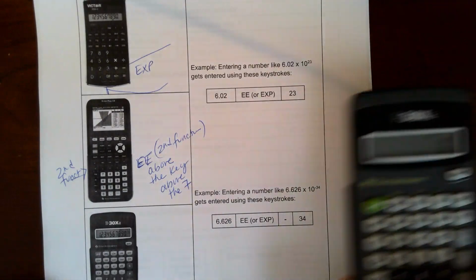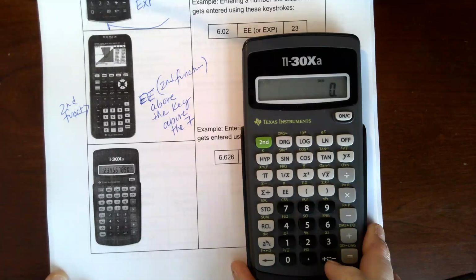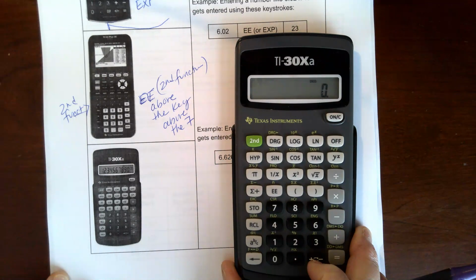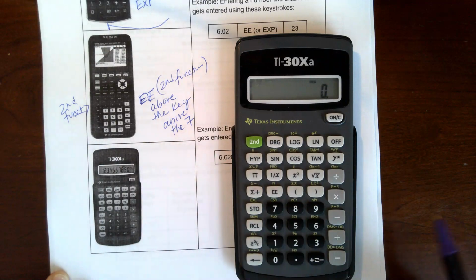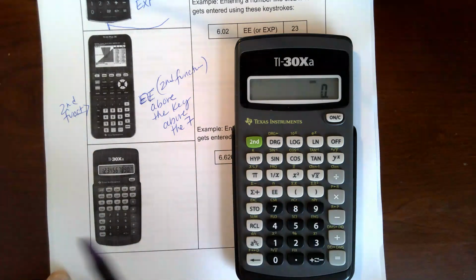Now, this is the calculator that I have. This is my favorite calculator to use in this type of class. I feel like it's the most user-friendly of all of them. But this calculator has an EE button. It's not a second function. It's direct, just a straight-up button. It's right here.